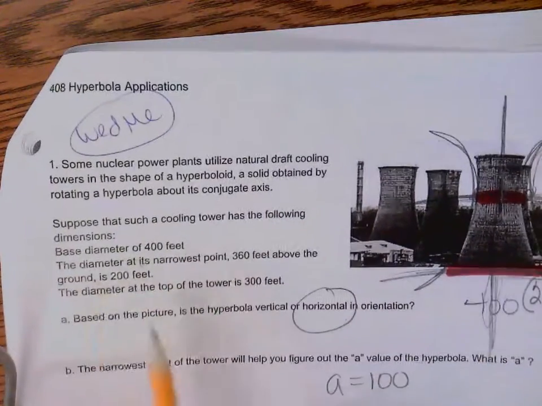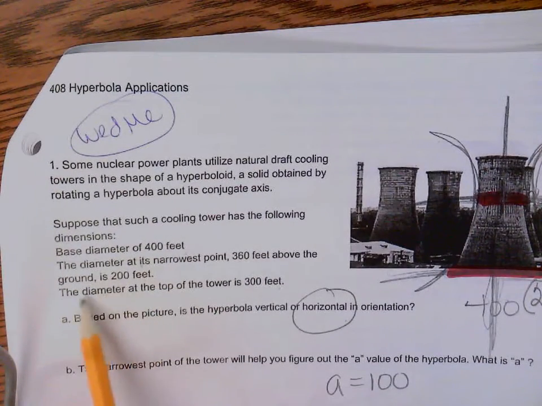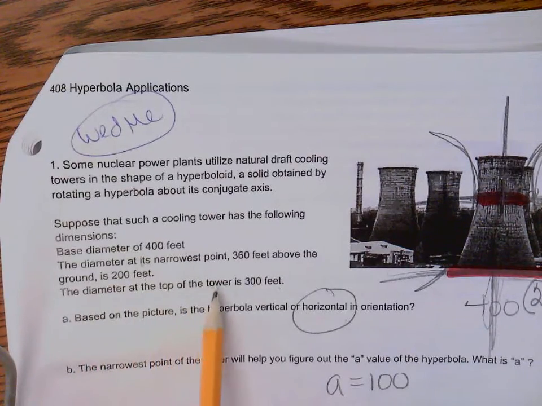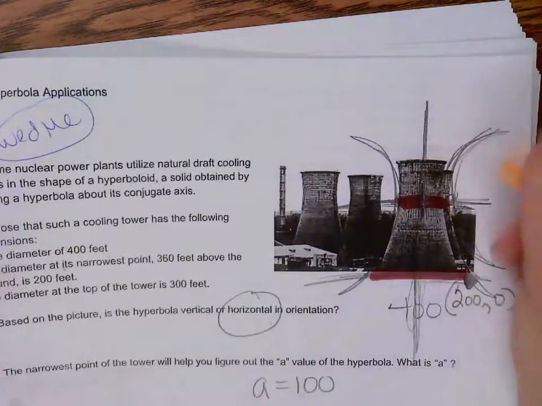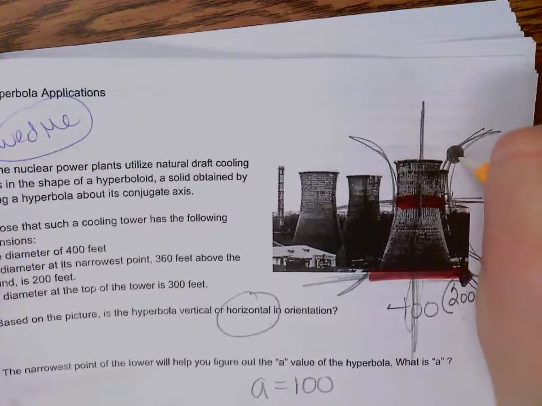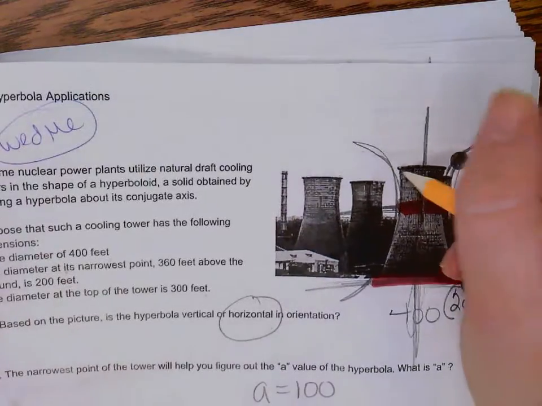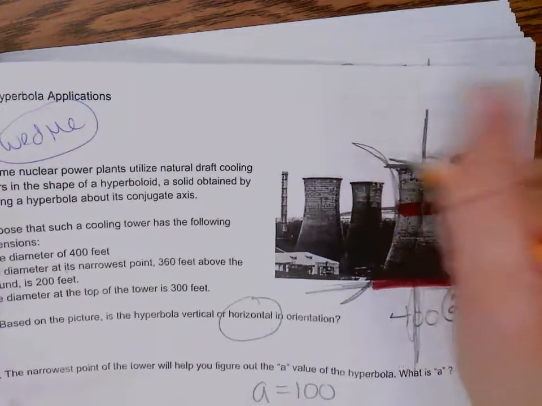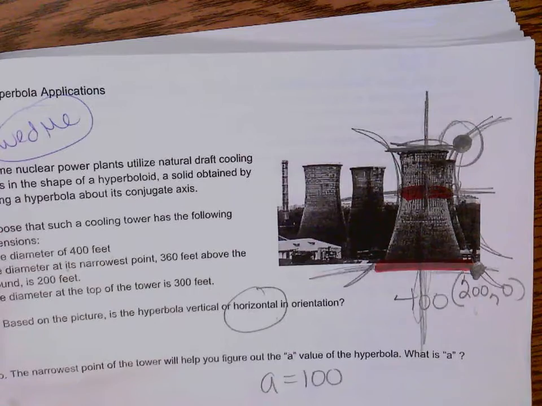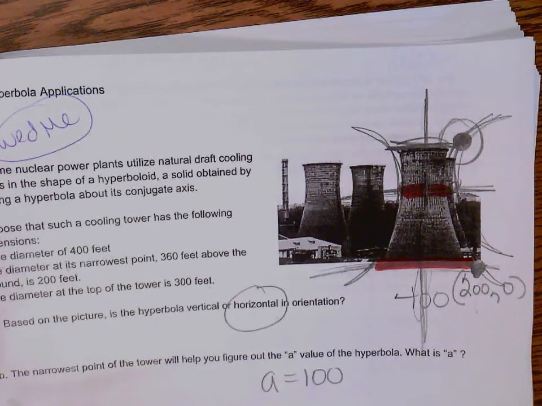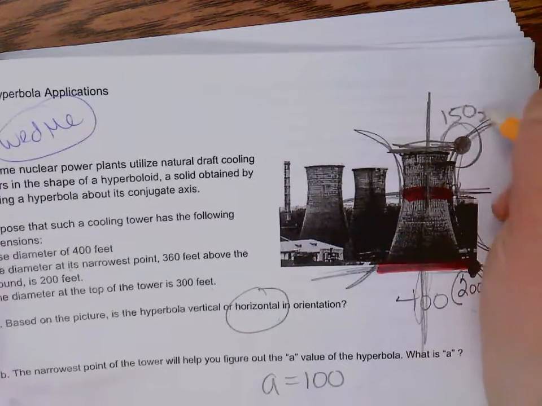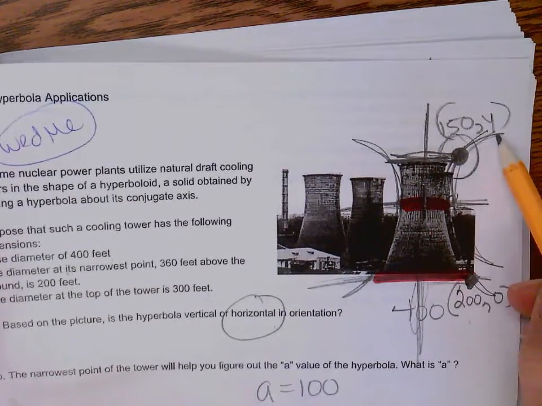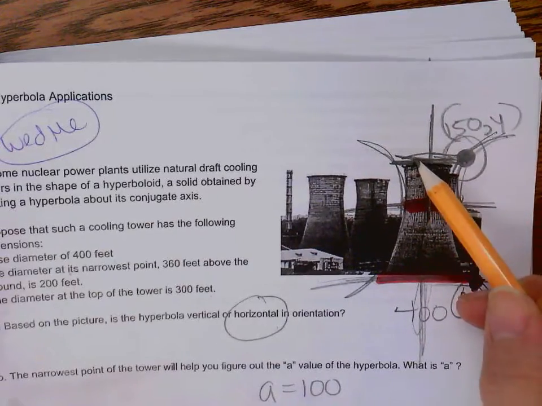And they give you one more clue. It says the diameter at the top of the tower is 300 feet. So what would I call this point right here? If this is 300, what x value is that? 150, right? So I have an x value of 150, comma y. I'm trying to figure out what y value will make the diameter 150.